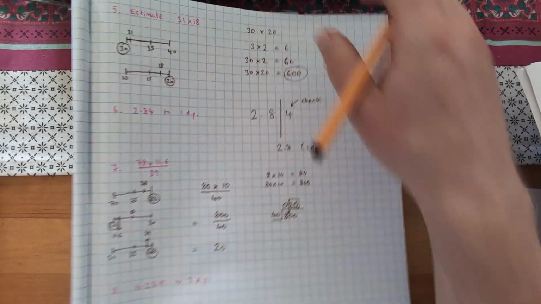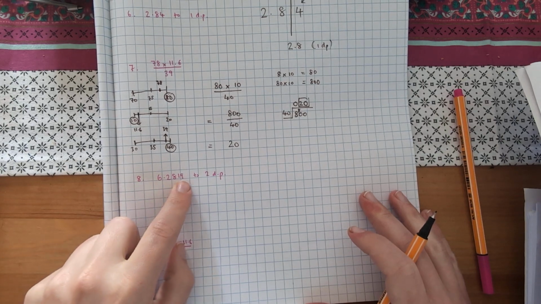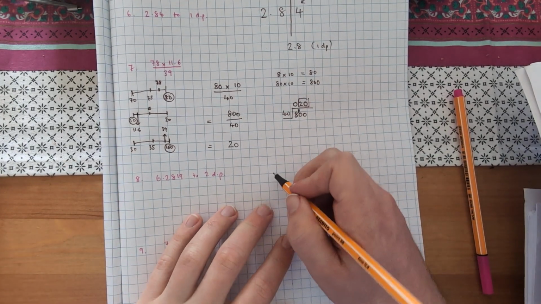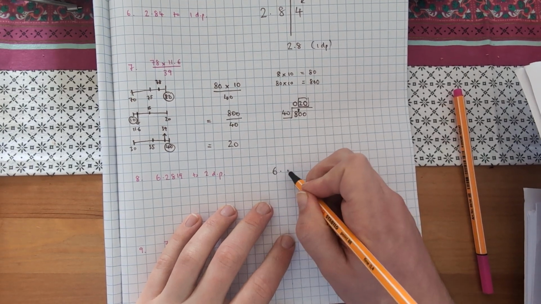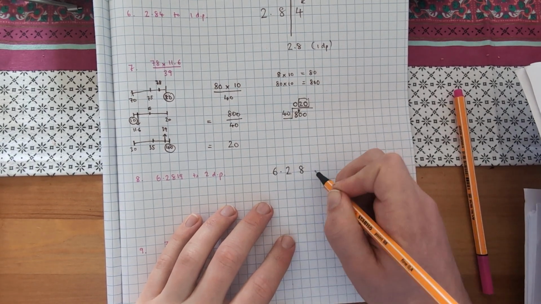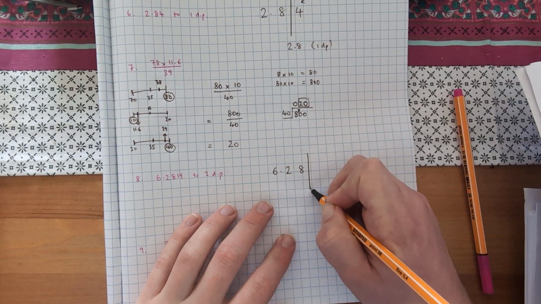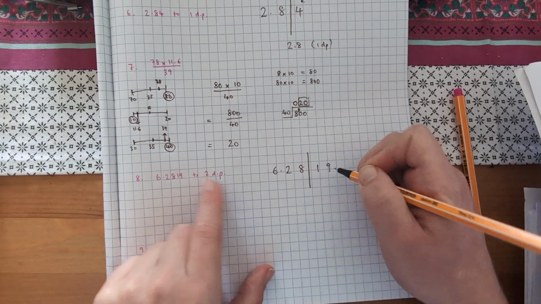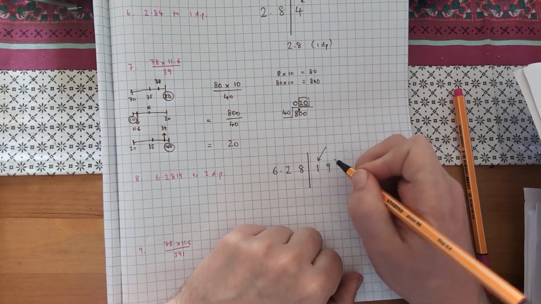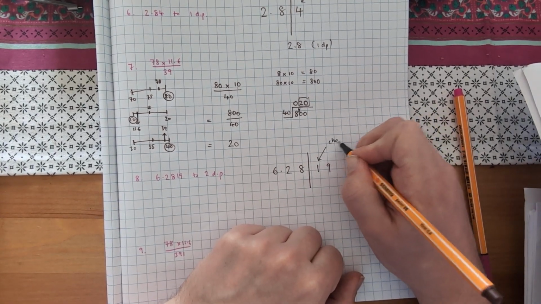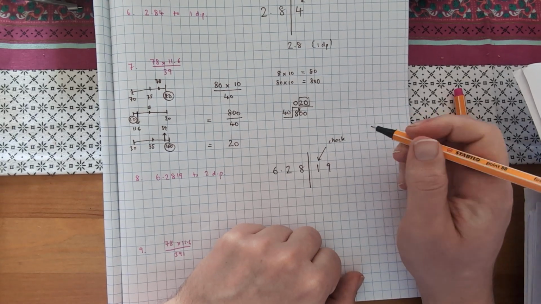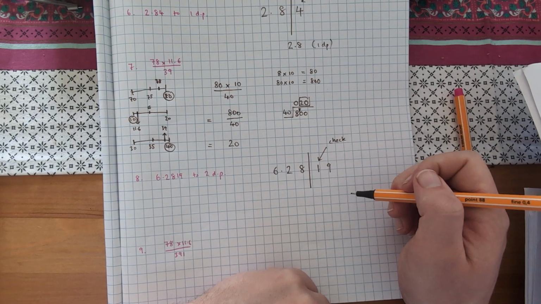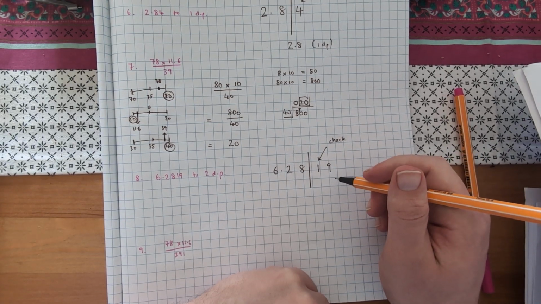Question 8. 6.2819, I have to round that to 2 decimal places. So let's do this again. So we've got 6.28, and I'll draw my vertical line after the second decimal place because I'm rounding to 2 decimal places. 19. Now I'm only checking the third decimal place. I'm not checking the fourth one. You only check the one immediately after the number of decimal places you want to round to. So if I'm rounding to 2 decimal places, I'm checking the third decimal place to see whether I round up or I stay the same.